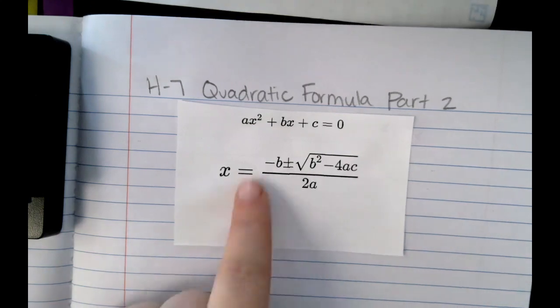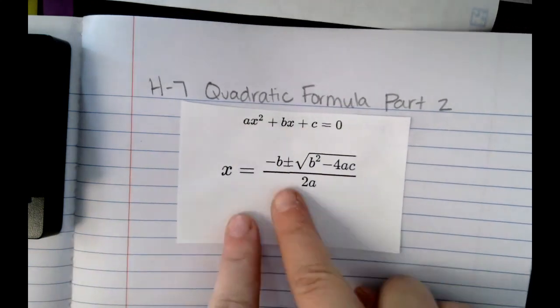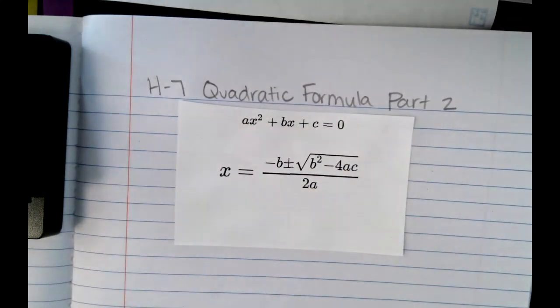Okay, so you want this glued in. If you don't have the glue in, you can just write it in, but be really, really careful. You have to make sure you write the formula exactly like it is. It's really, really important.